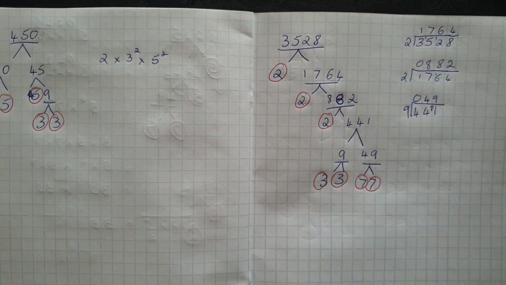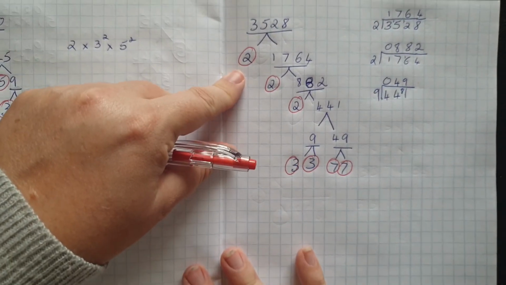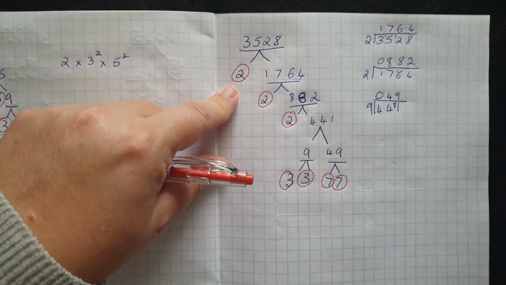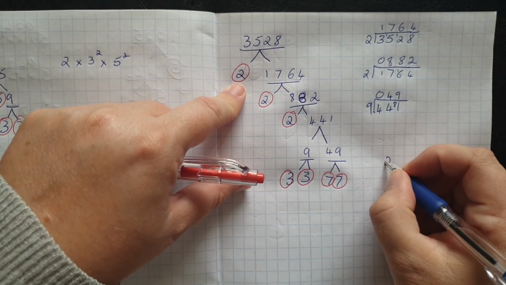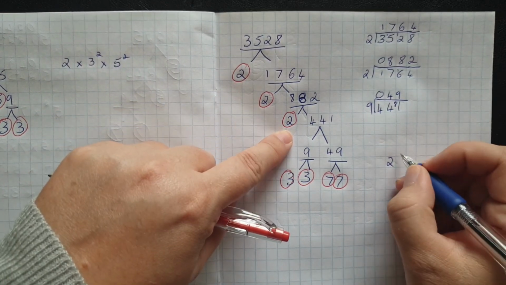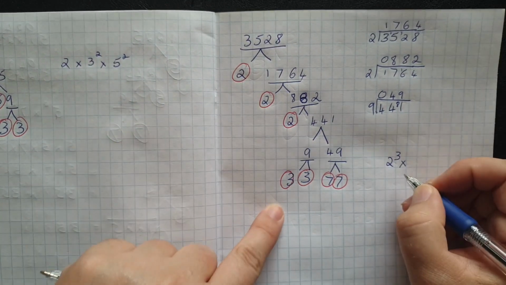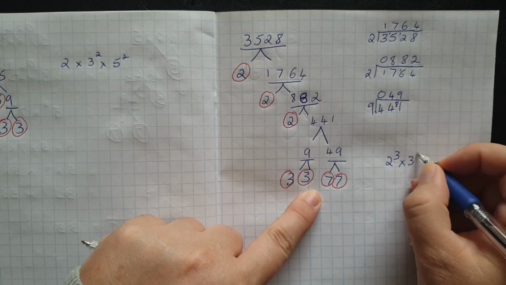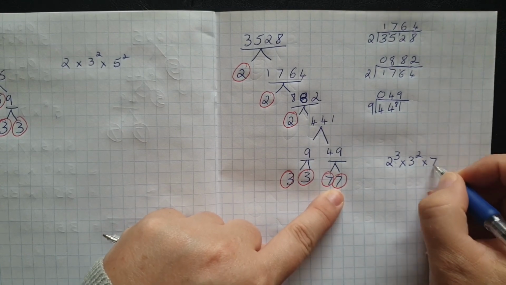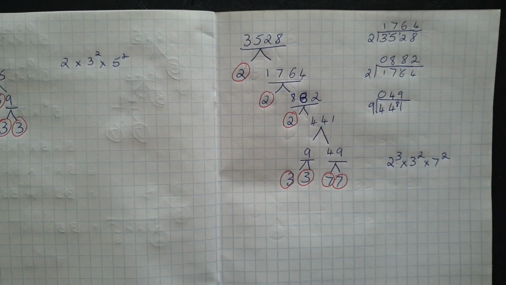Okay, so there we go. There's our first couple of marks done. Sorry, leave it in shot so you can see what I'm doing. So we've got 2 to the power 3 multiplied by 3 to the power 2 multiplied by 7 squared. Prime factor form.